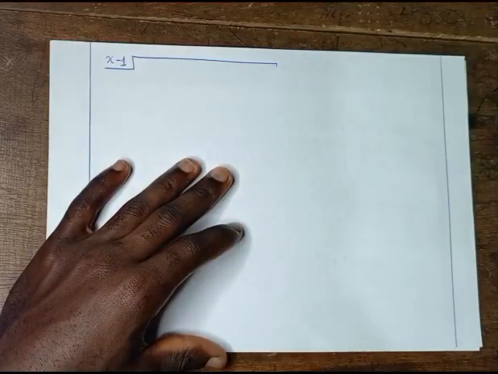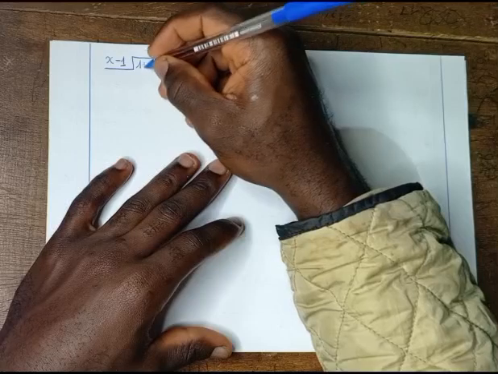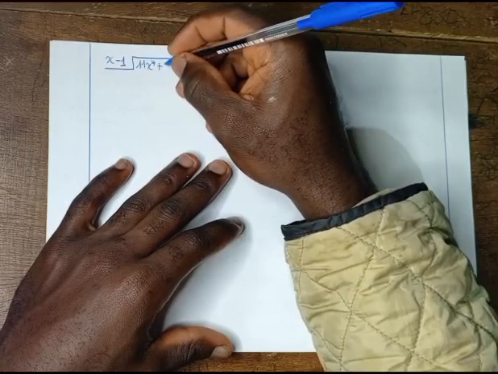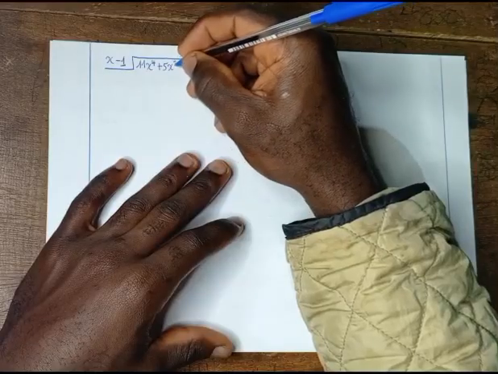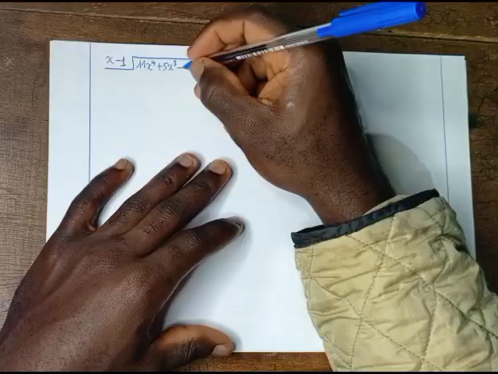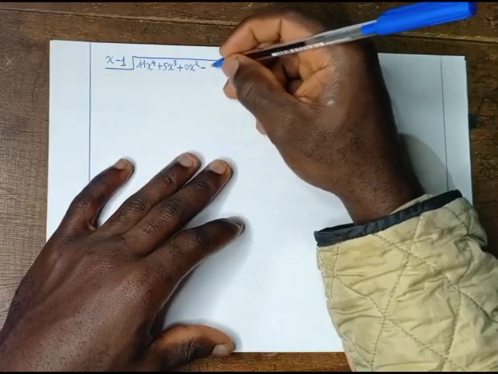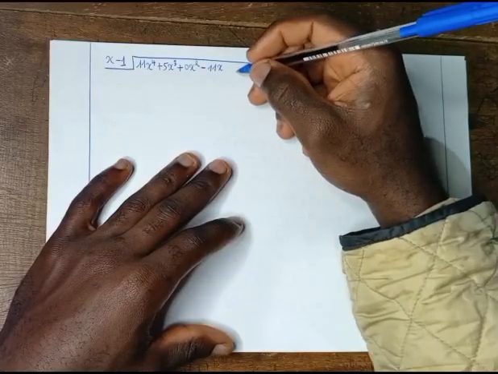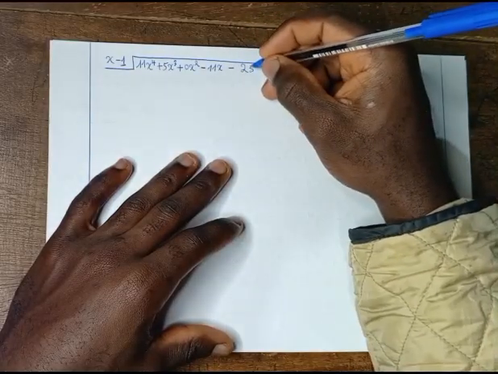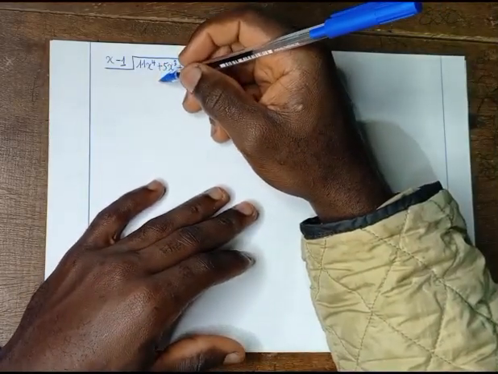We write in the dividend, which is g of x, and g of x is 11x to the power 4 plus 5x to the power 3. The term in x squared is absent, so we are going to include it by putting plus 0x squared, minus 11x, minus the constant term, which is 25. Now we are going to perform the division.